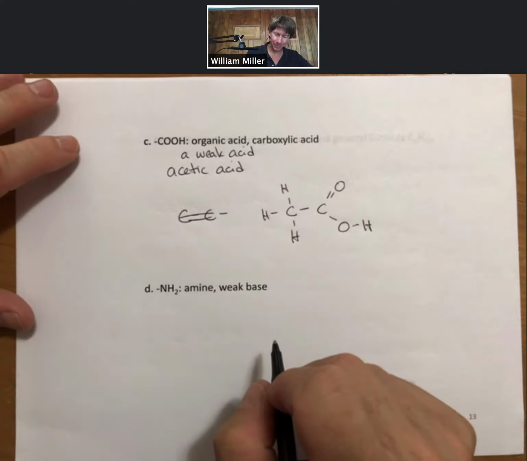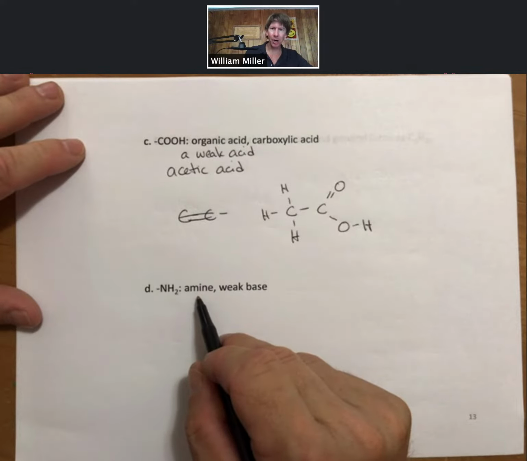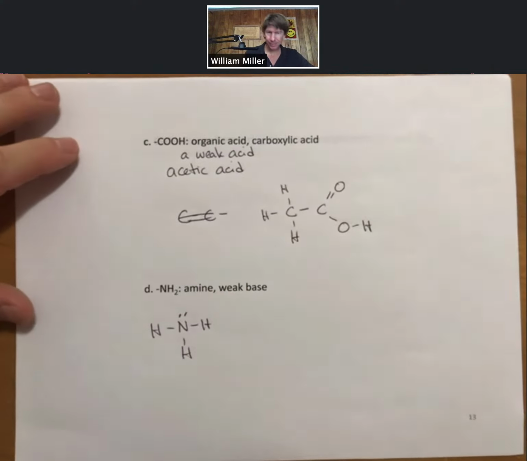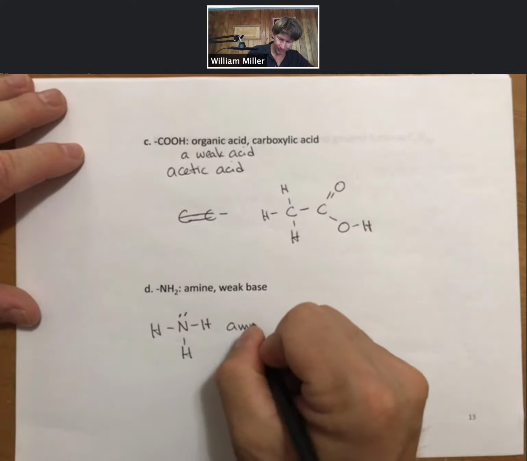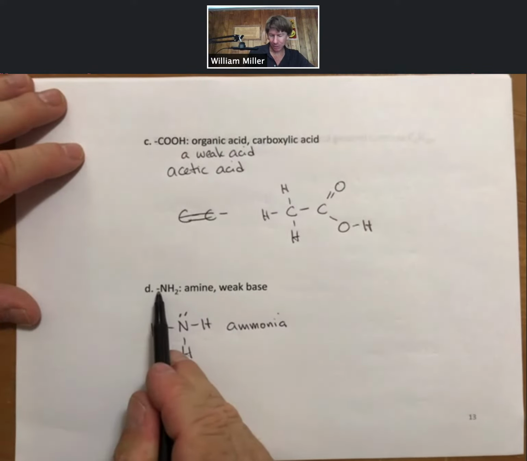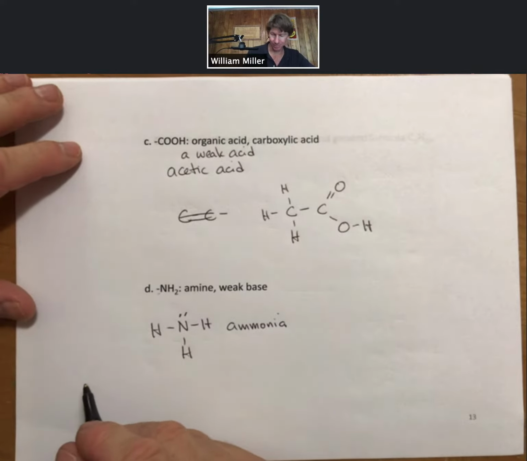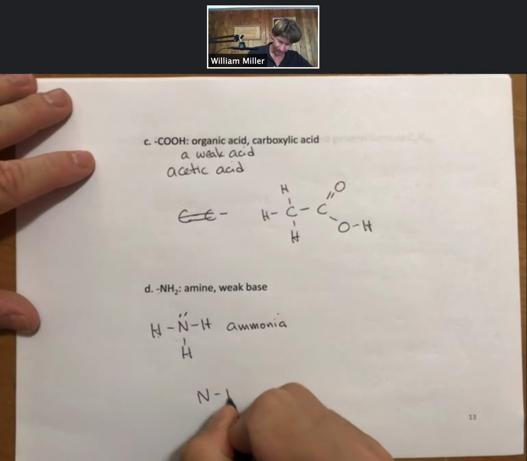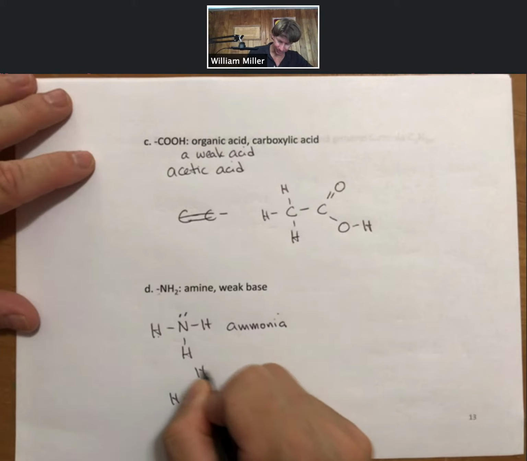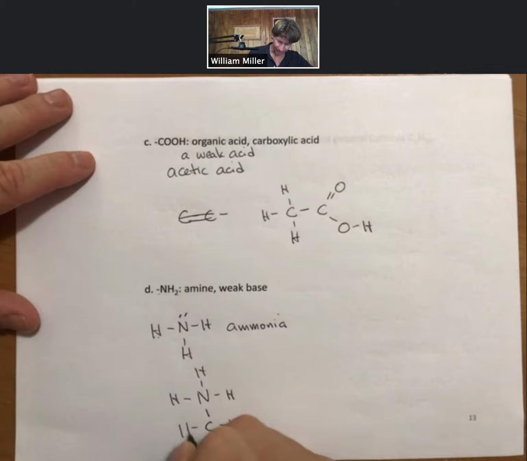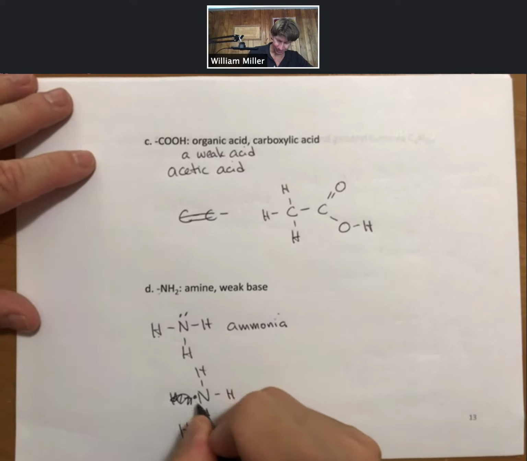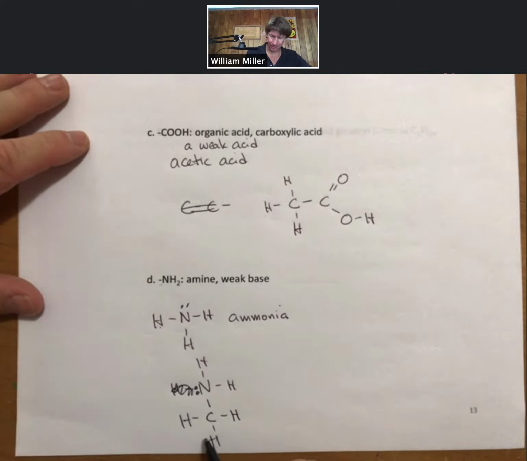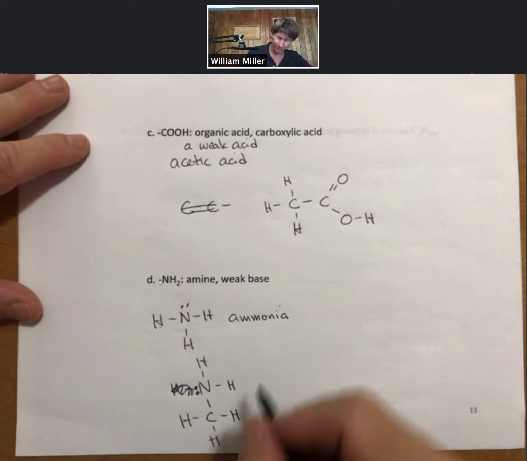It is a weak base. It is an amine group. The smallest amine is ammonia, where the dash part, where it's connected to some other portion of the molecule, the other portion of the molecule is just an H. There's our NH2 group attached to something with carbon on it. The name for this is methylamine.